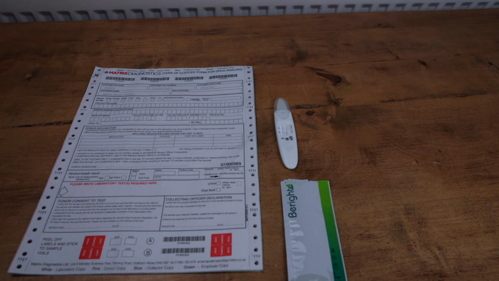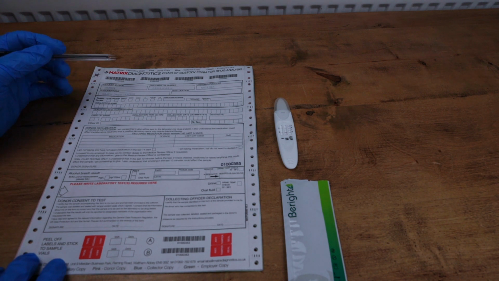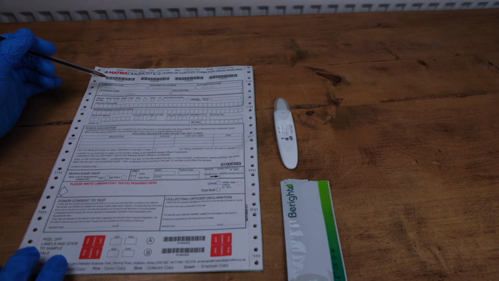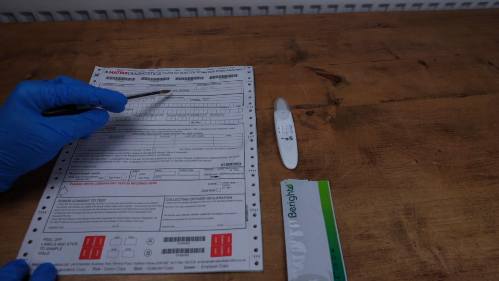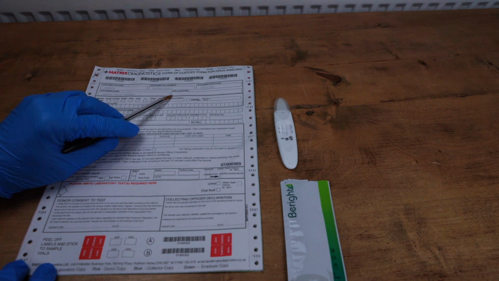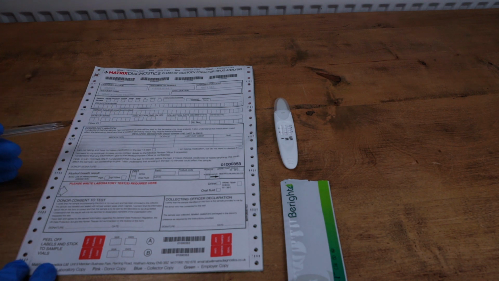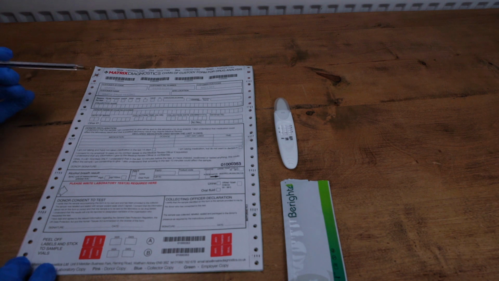So when you get these consent forms, you'll notice that some of the details have already been filled out. So customer code, customer telephone number, customer postcode and customer name. So that's our company. And your details will go in where it says site location. So that will generally be your company name and where the test was done.